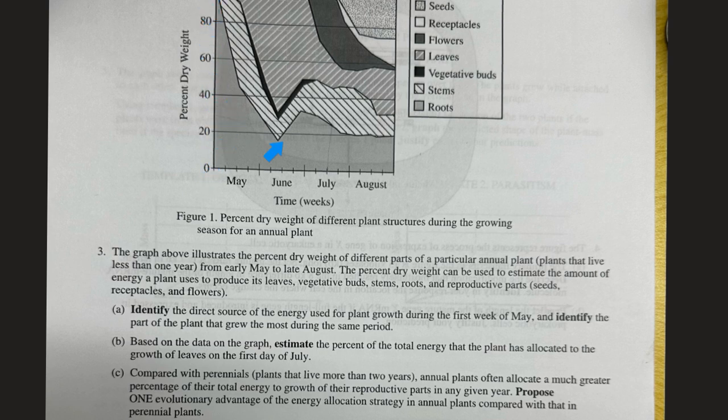Look at the roots. It's just reading the graph at this point. Roots, right? It's going to use its roots because there's no leaves. It needs to build the leaves. It needs energy, so it's this energy the plant stored last summer for the winter. Its direct source, so wouldn't that be the sun? It's not using the sun. Why is it not using the sun? It doesn't have leaves, right? But you're right. It would be the sun if it had leaves and it was a plant.